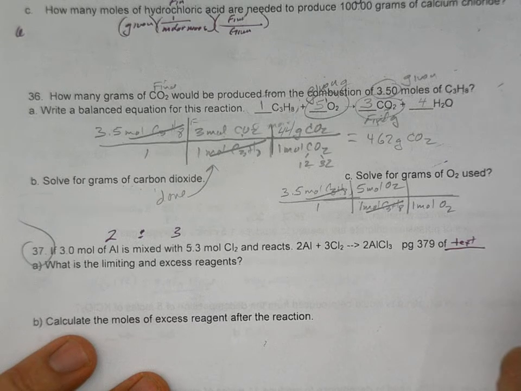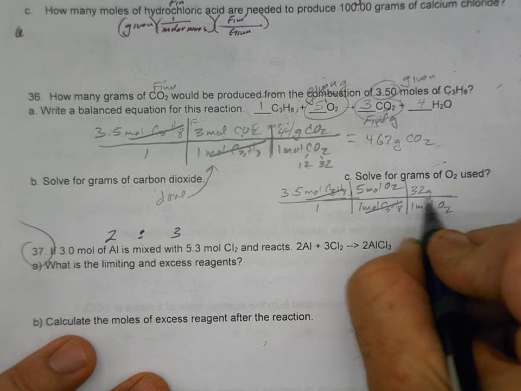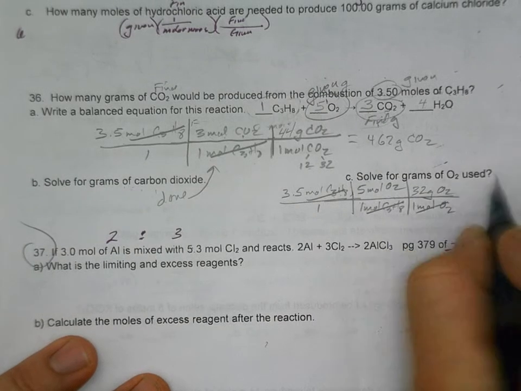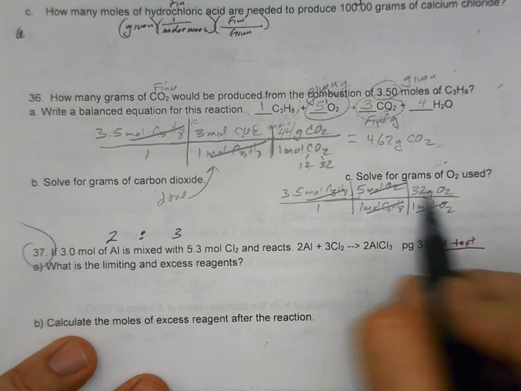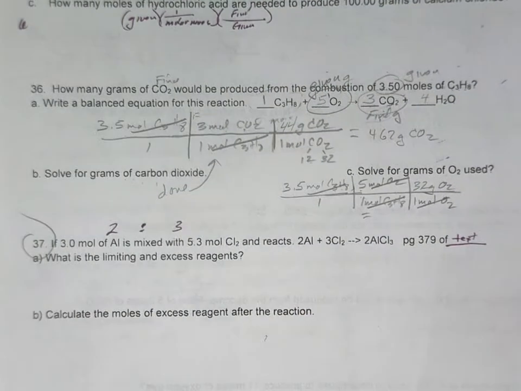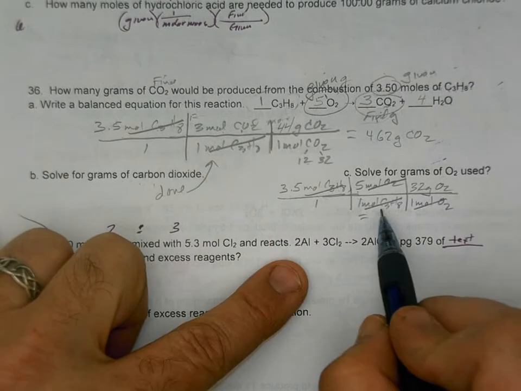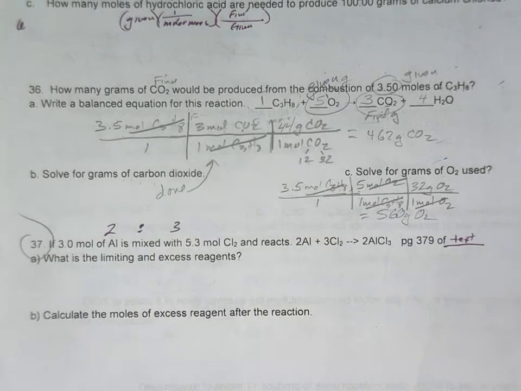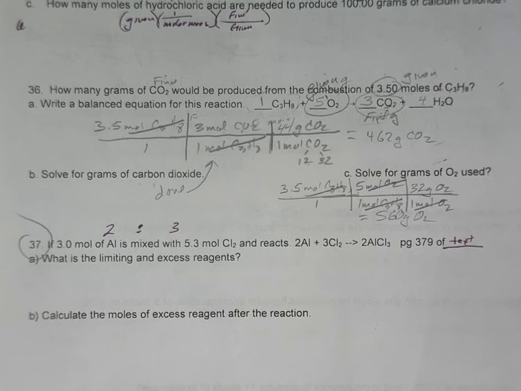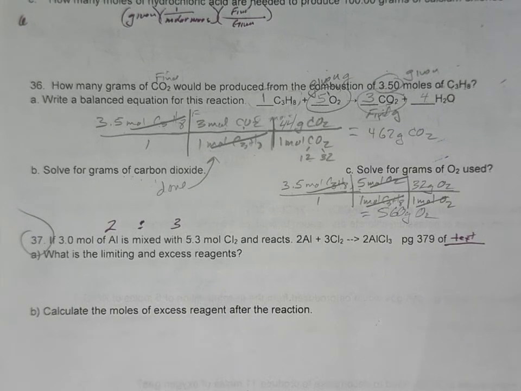Because group 8 is either in a coma or they're so focused. 32 grams of O2 is 1 mole. All right, so what is 3.5 times 5 times 32? 560. Correct. 560 grams of O2.